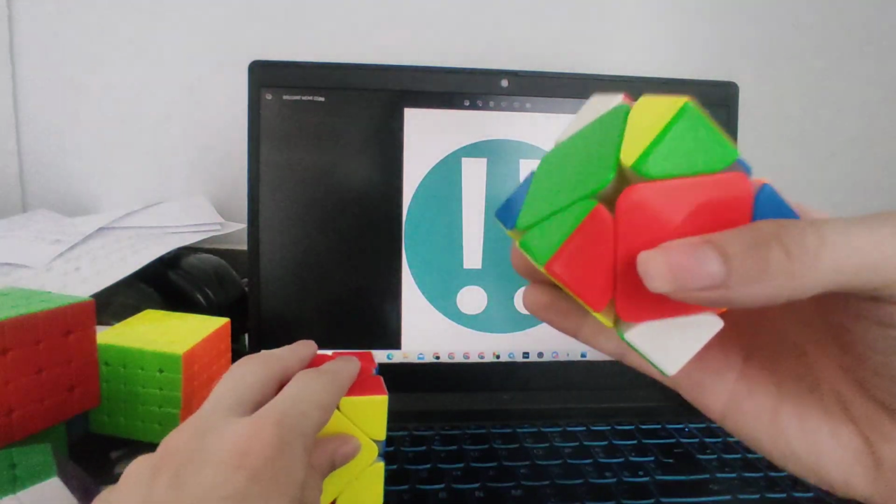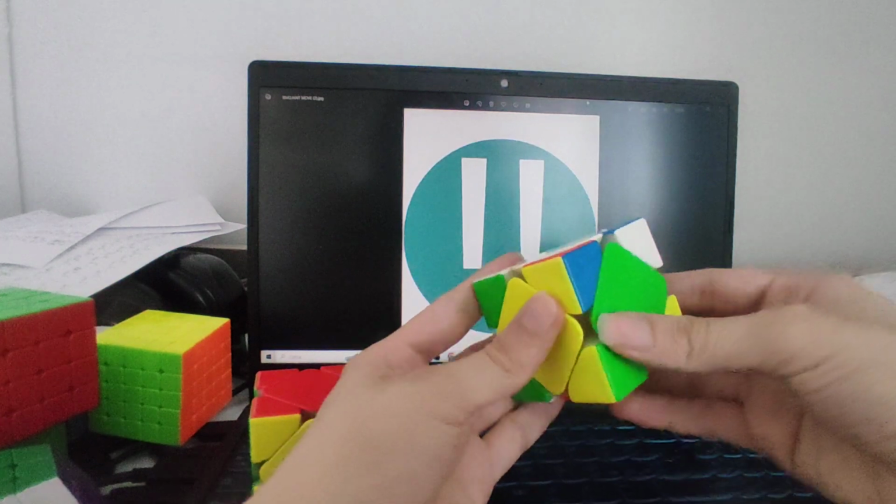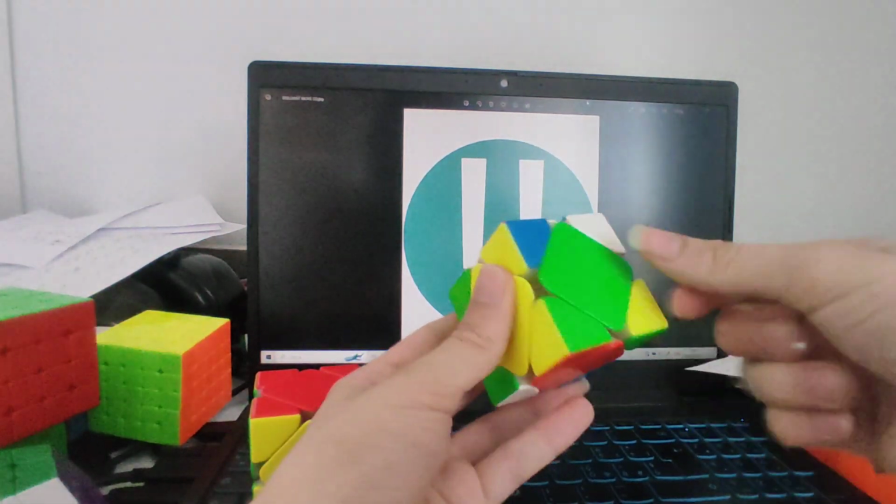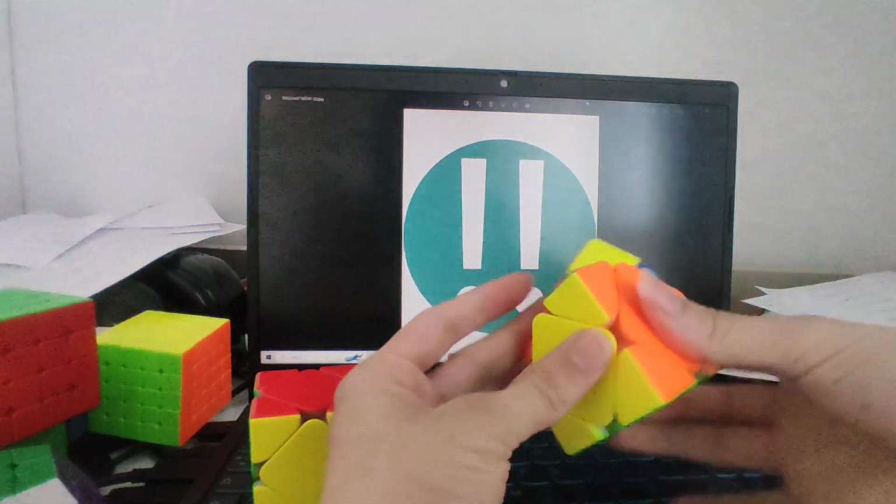And it's actually really easy to finger trick. This one is a bit tricky to finger trick, but it's also not that bad. Again, you insert this, and then you do that.